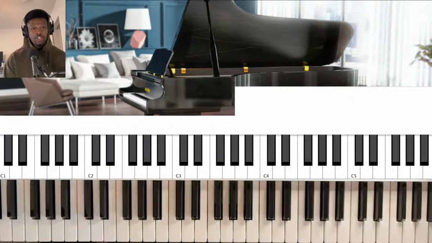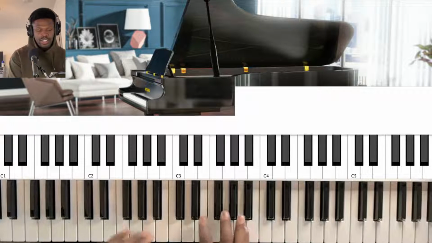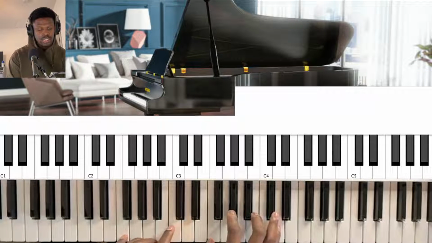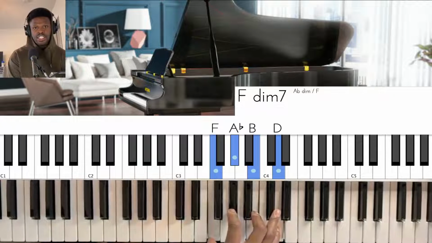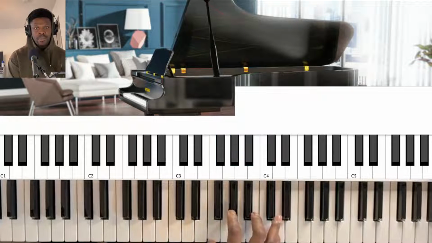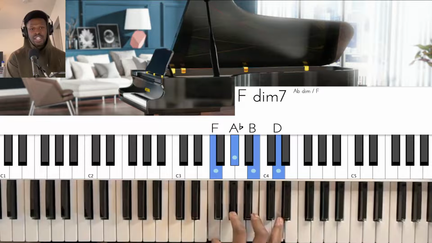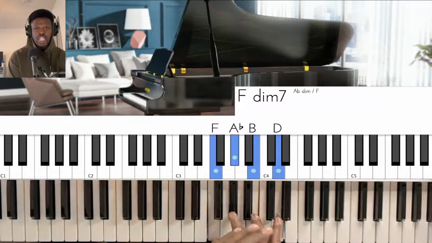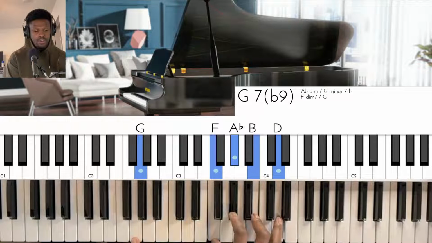Now we're going to turn those into chords. If you watched my last video, we talked about using a diminished 7 chord as our passing chord. In this instance, this is my F diminished 7 right here. We learned yesterday that if you take a diminished chord and go a half step down from whatever note you're playing, it will give you a dominant 7 flat 9 chord.